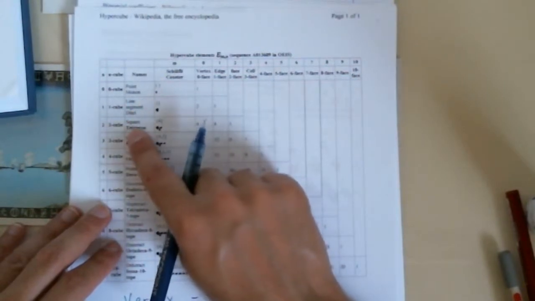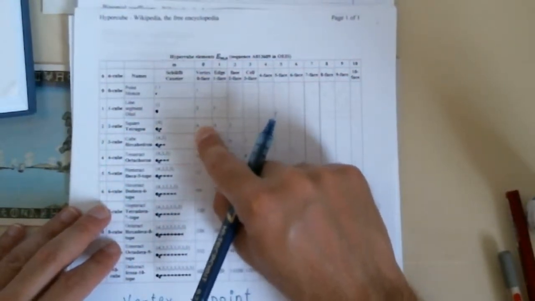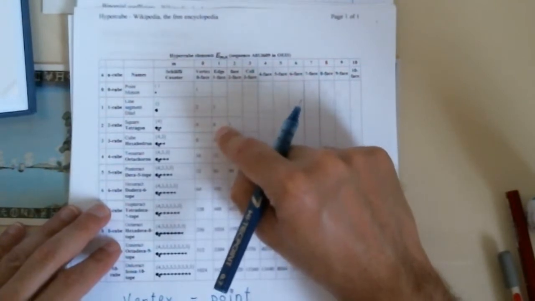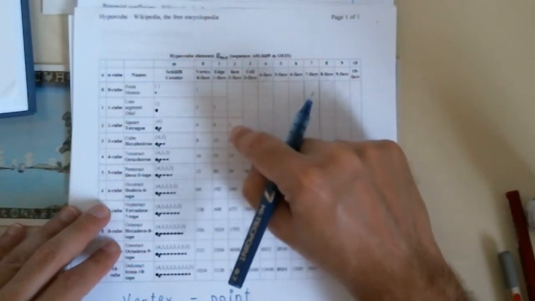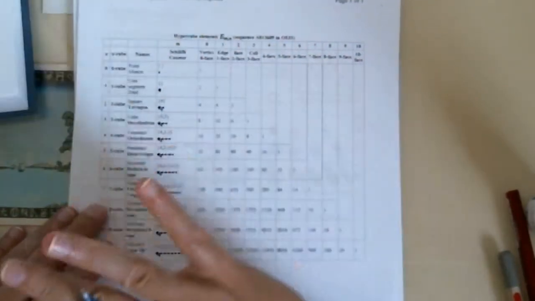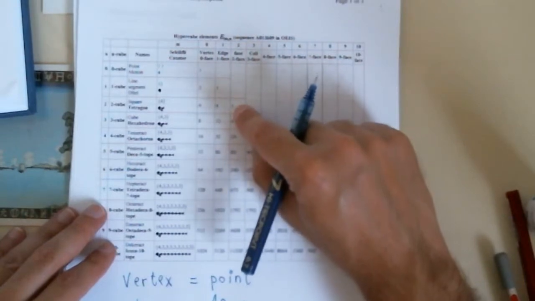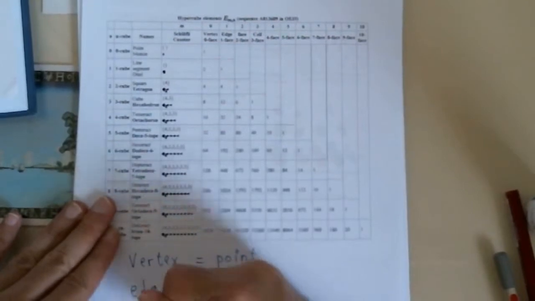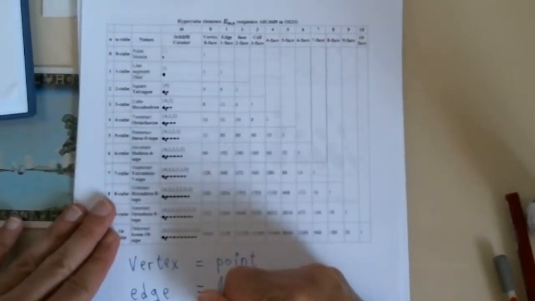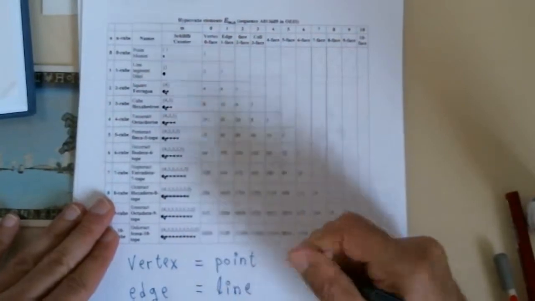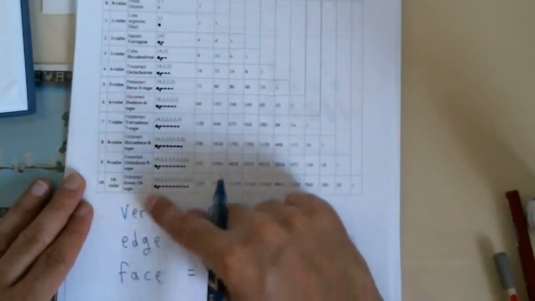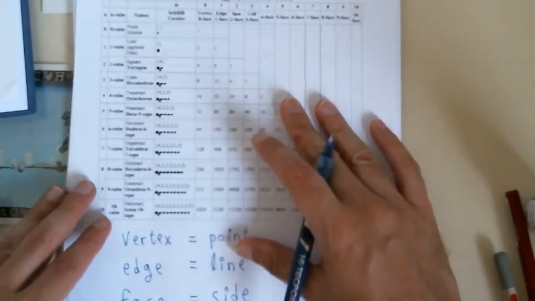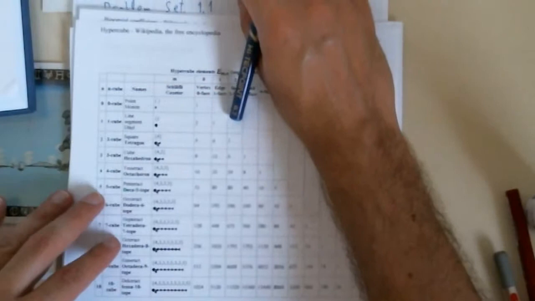A square has 4 points, 4 vertices, 4 edges, 4 lines, and one face. Okay, face, what they mean is a flat side. So I'm writing face equals side. This is the word in everyday language. This is the right word in geometry, but we'll just want to make it clear.